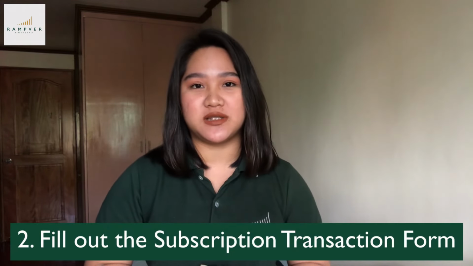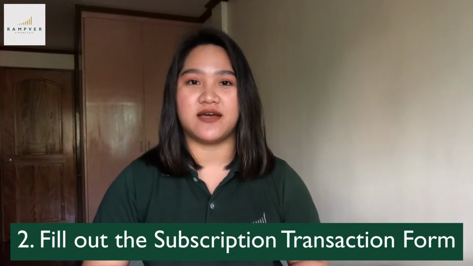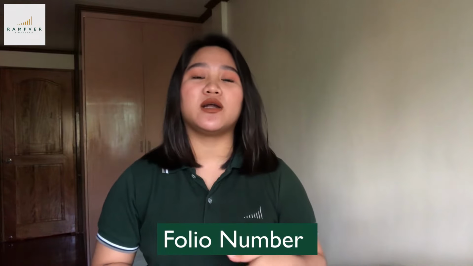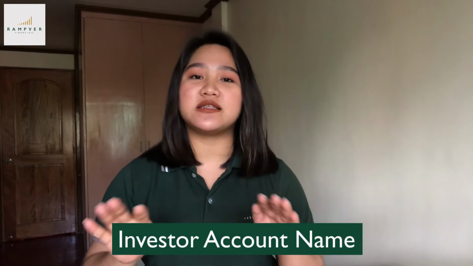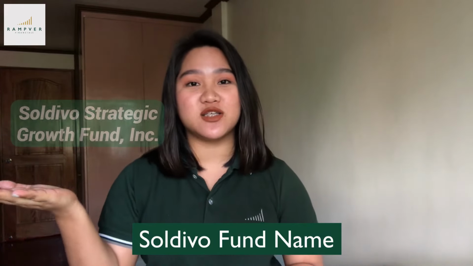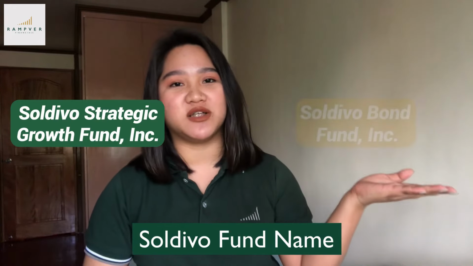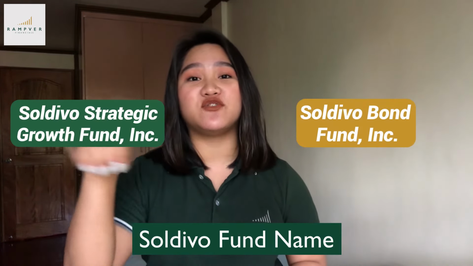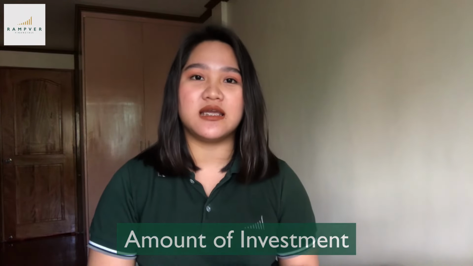And step 2, fill out the subscription transaction form, or what we're calling the STF. Sa details na makakailanganin mo, you just need your Folio number, your account name as an investor, and in our STF, meron na siyang box kung saan indicated doon kung ano yung mga funds ni Soldivo. Since Soldivo has only 2 funds, it's either you are invested in Soldivo Strategic Growth Fund Inc. or Soldivo Bond Fund Inc. So either of the two, you just have to check lang kung saan ka doon naka-invest. And then of course, you have to indicate the amount that you're going to invest in words and in numbers.